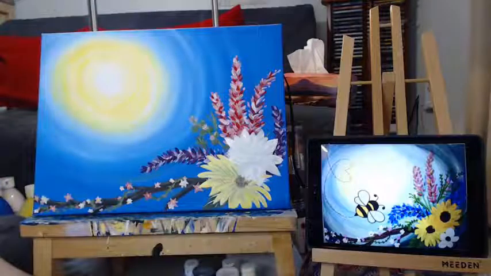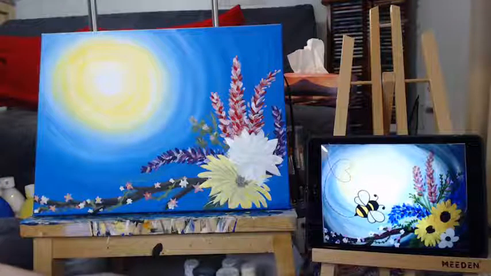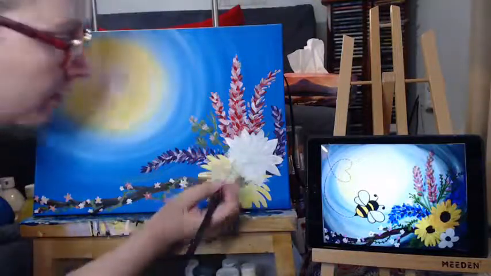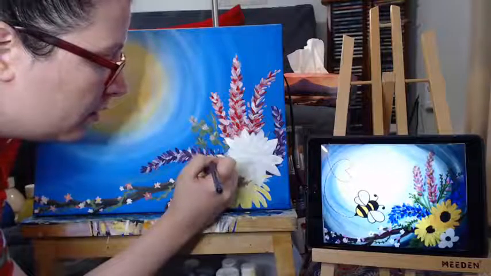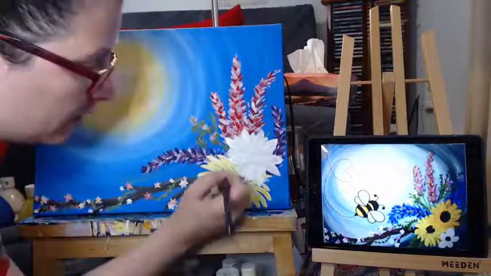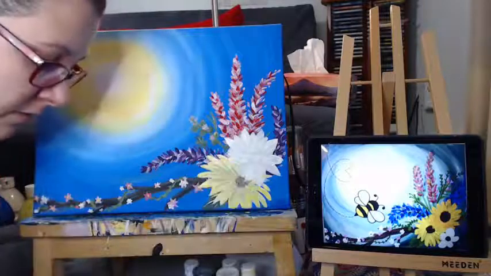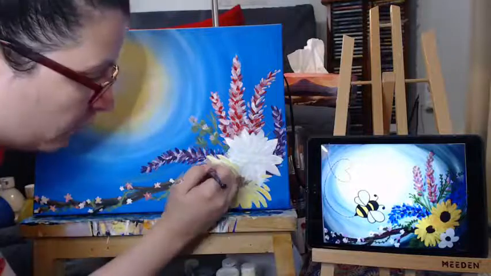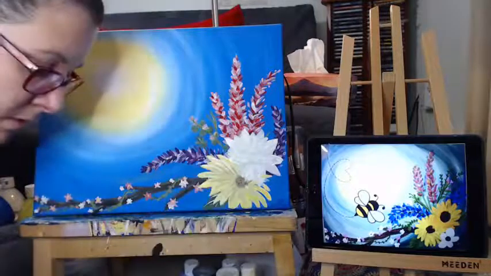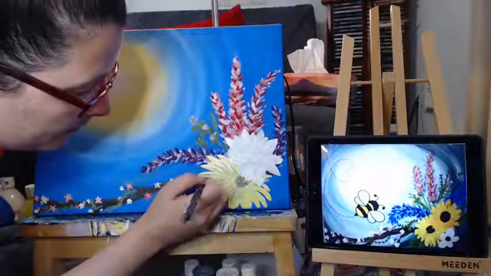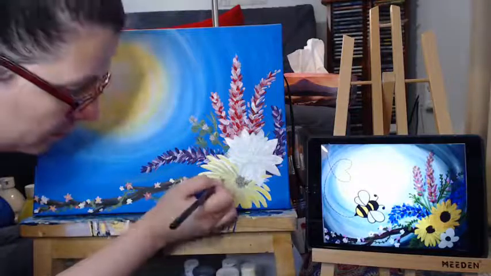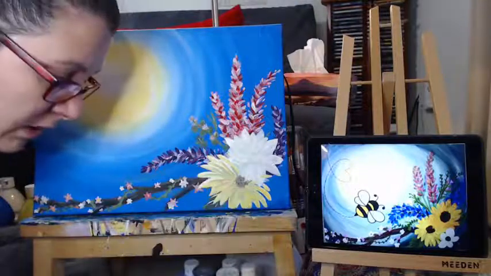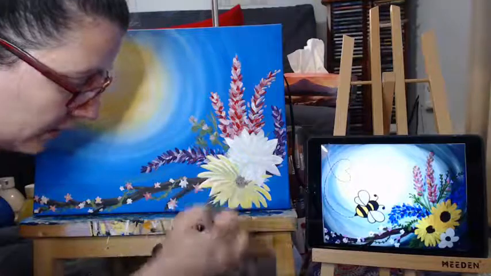That purpley. Okay, I think I'm going to use my thinner brush just to add a little bit of detail. So I want to get a little bit of white, just to differentiate the petals. I'm going with white along the top line of the petals, just so it creates separation between the yellow of the one and the yellow of the other.